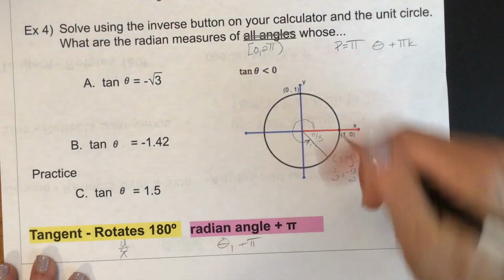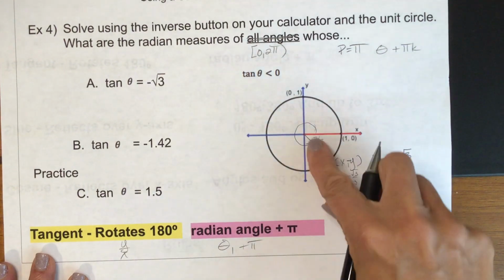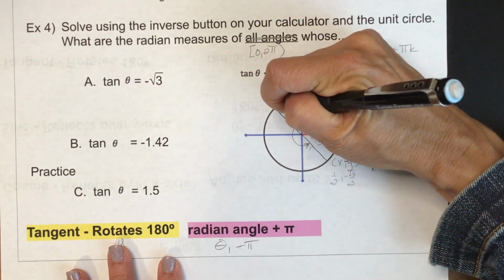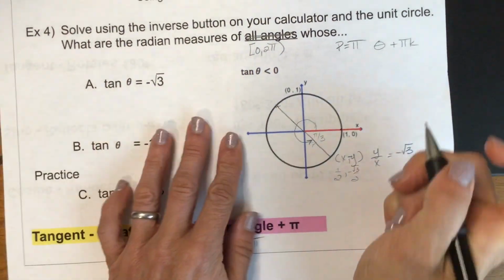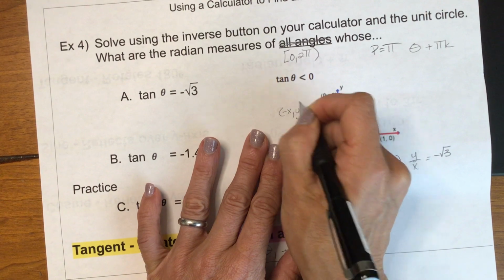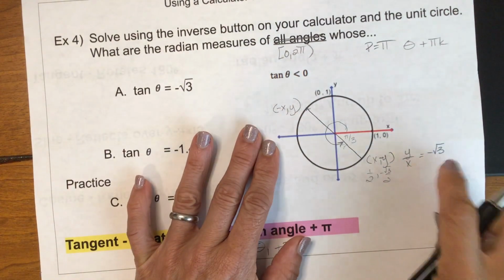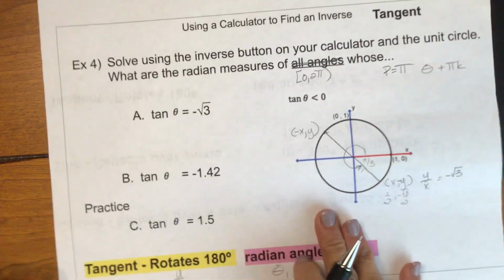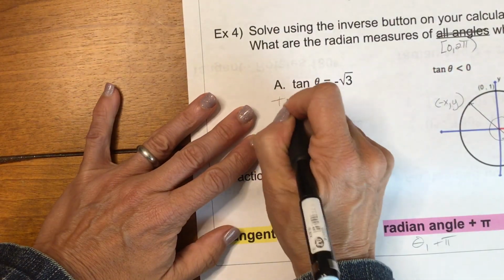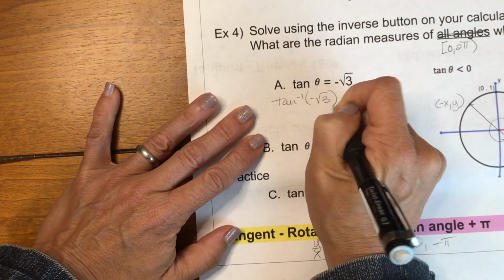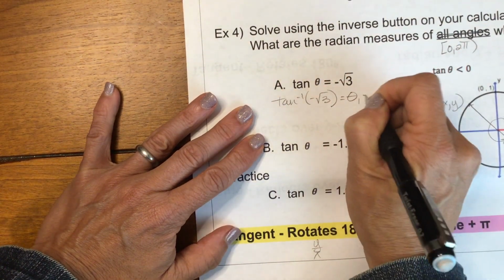All right. The other place where I would have the negative root 3 is 180 degrees past it, where I have the same x, but now it's negative, and the same y, and that's going to give me that negative root 3. So again, using our calculator, what we want to do is inverse tangent of negative root 3, and that is going to give us theta 1.